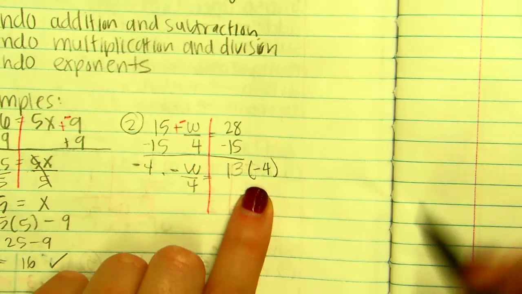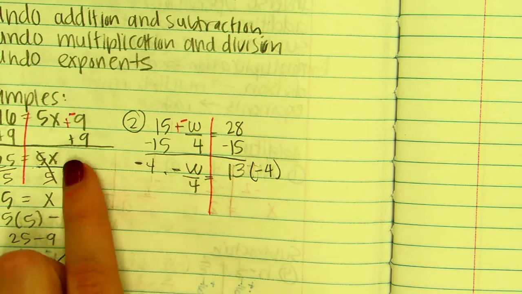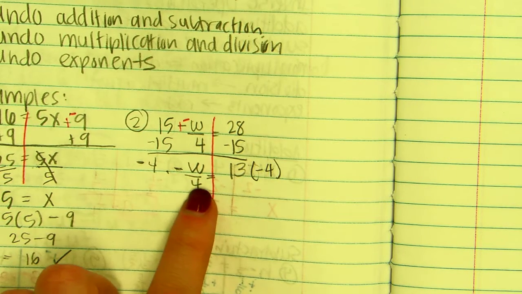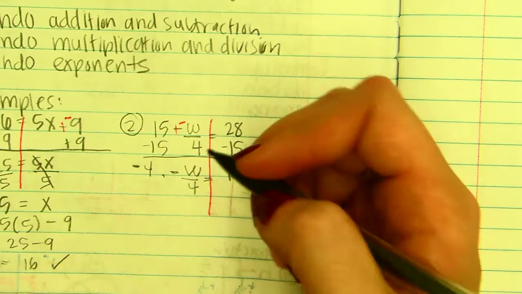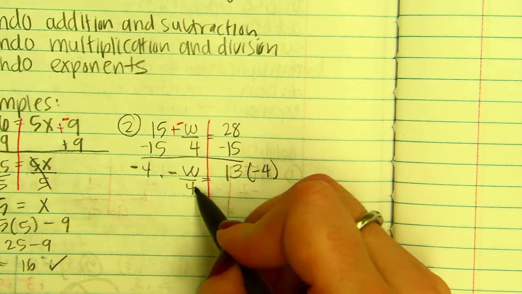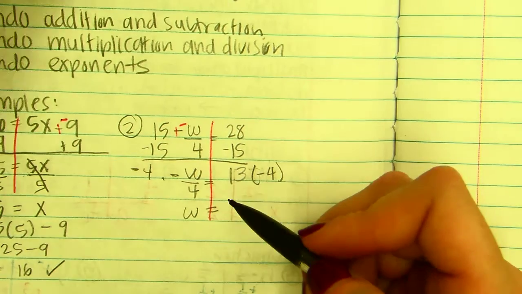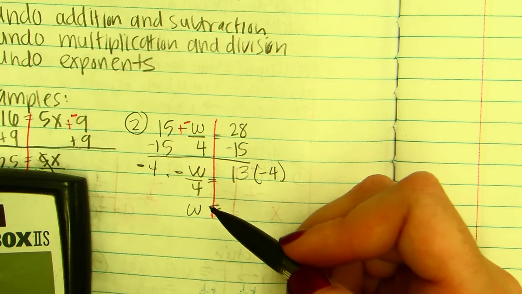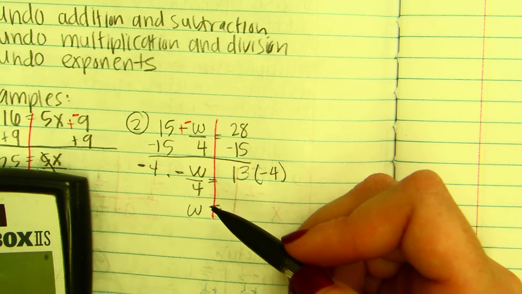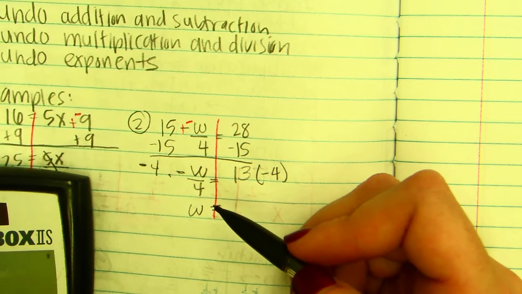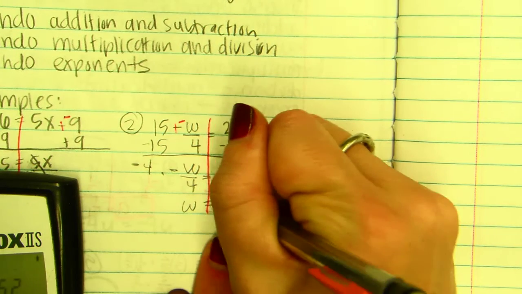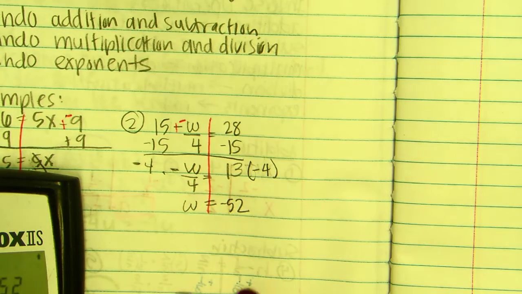Then a negative times a negative will be a positive, and I'll just be left over with w. So 4 divided by negative 4 is 1, so I have 1w. 13 times negative 4 is negative 52. So we get w equals negative 52.